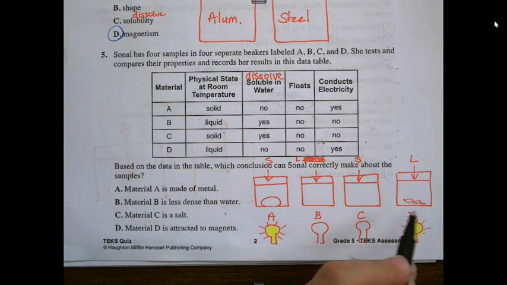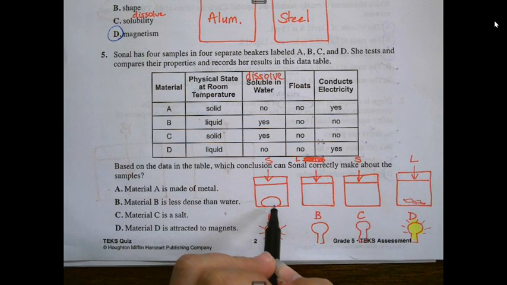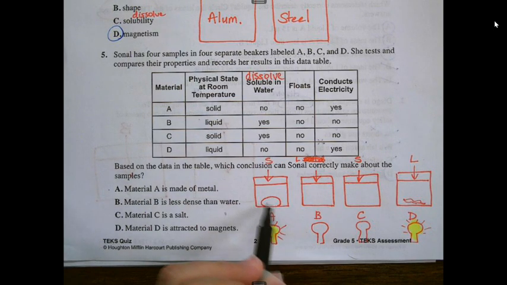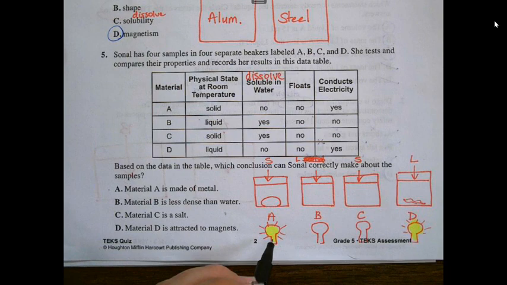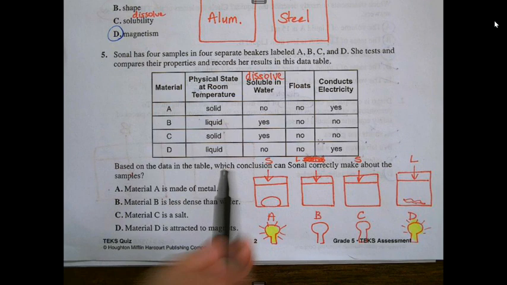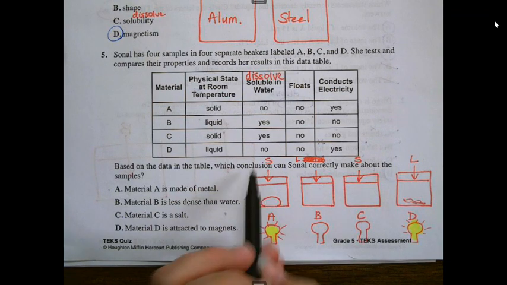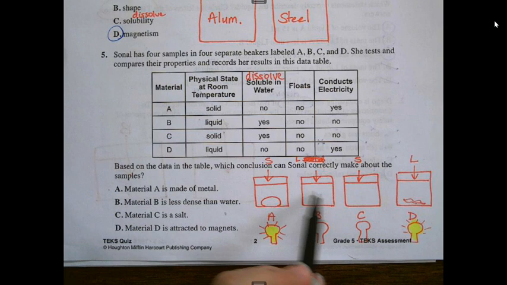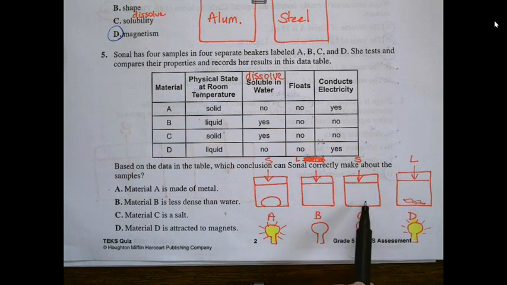So I just made a little diagram down here just thinking about each of these materials. So A is solid. It's not soluble, so it's not going to dissolve, so I can see it. And it's not floating, so it's down here, it probably sank. And whenever I think of conducting electricity, I always think about, like, if I connect this to a circuit, is the light bulb going to turn on? In this case, this object would. Then same thing I did for B, C, and D. So that's all here. And the reason I didn't draw anything in these beakers is just because it said that yes, these things are soluble. So whatever liquid and solid are in B and C, it got dissolved and I can no longer see it.